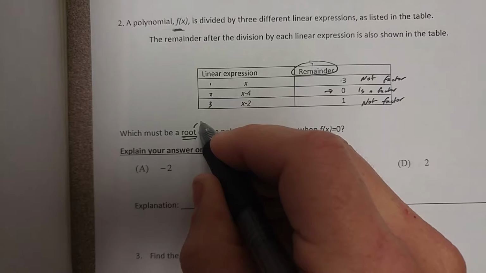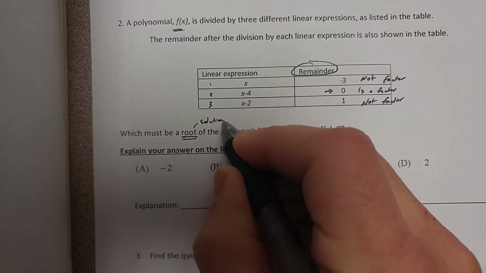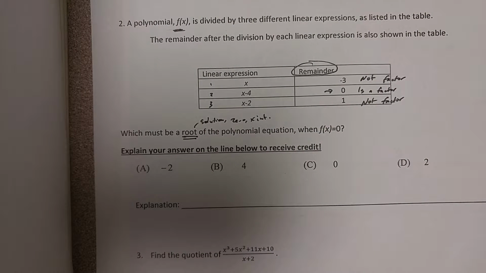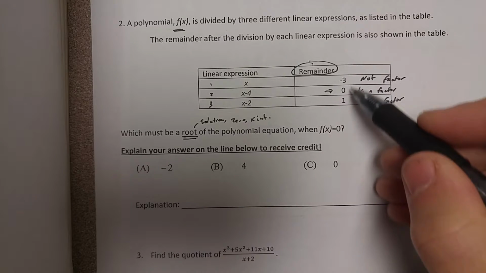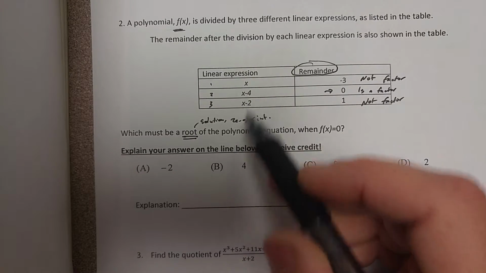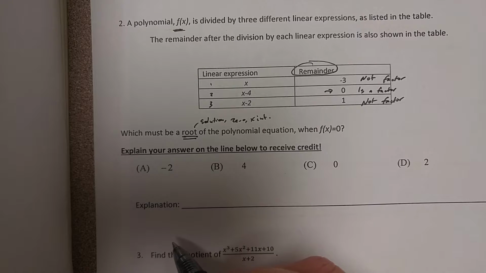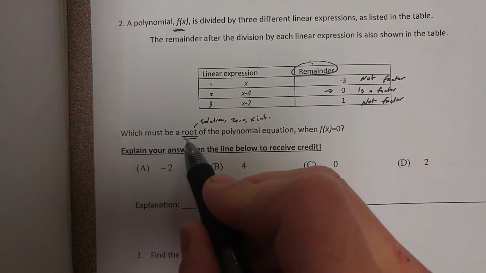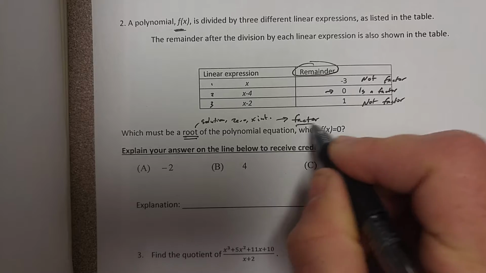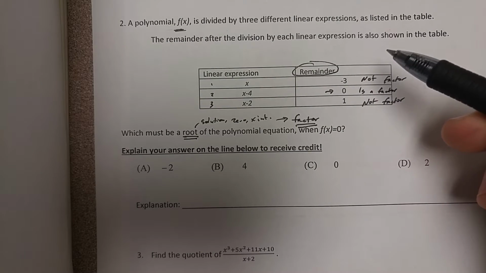So remember, another name for root is solution, or 0, or x-intercept. Well, the only things that create x-intercepts are factors, so things that actually go in evenly. These two things that don't go in evenly, that means that they're not going to be on the x-axis. If you plugged in the solution to that, it wouldn't be on the x-axis. So the root is going to match up to the one that is a factor. So you can pick which one that is from above.